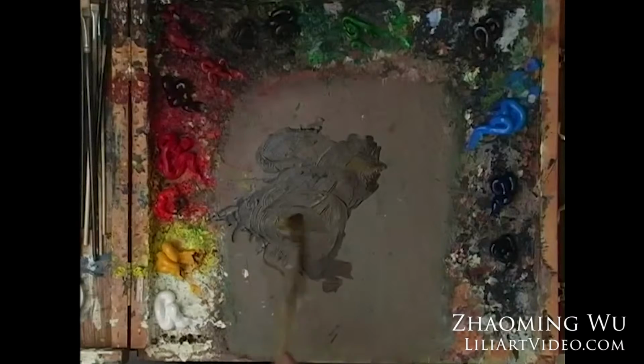At that stage, don't think too much about the shade, the form and the detail. Think about the color. If you think too much about the drawing, you'll be limited in your sensitivity to the color. So now that's the stage where you liberate the color from the drawing.